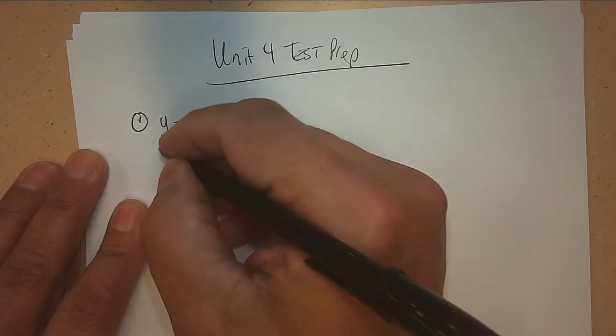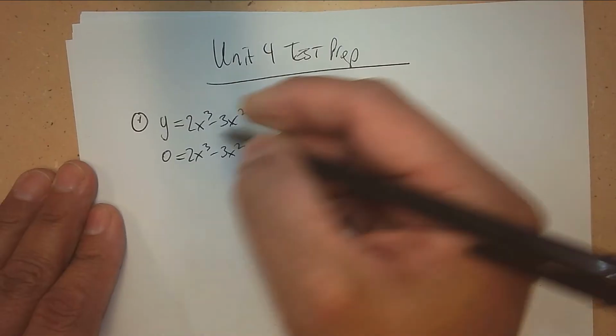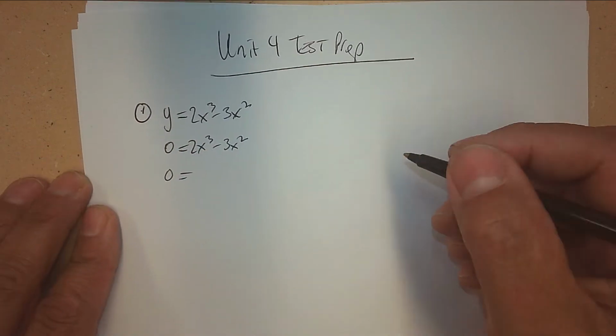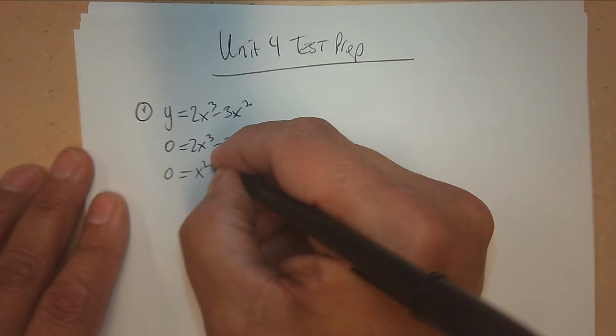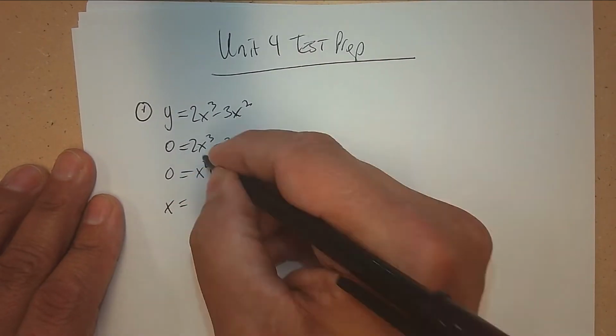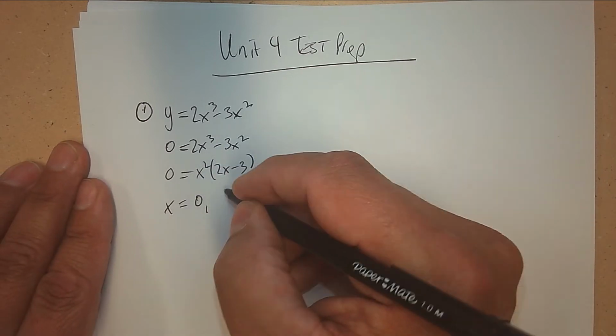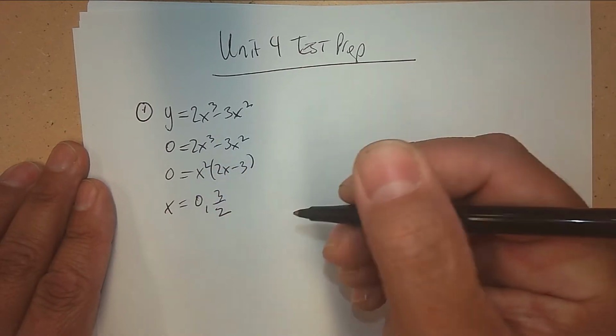If I want to find the x-intercepts, make it equal to 0 and solve for x. We're going to solve this by factoring. We're going to factor out an x squared, and be left with 2x minus 3. If you take each factor equal to 0 and solve, one is going to be 0, and the other answer is going to be 3 divided by 2.